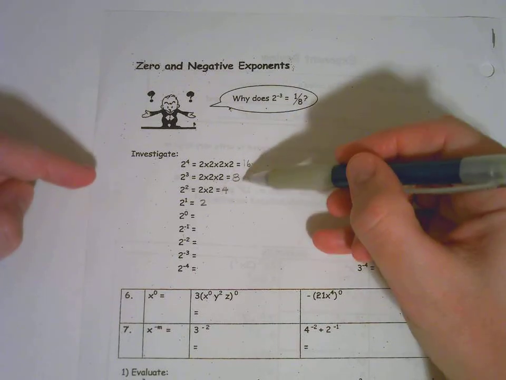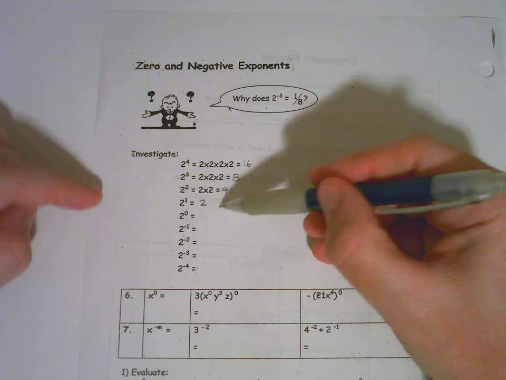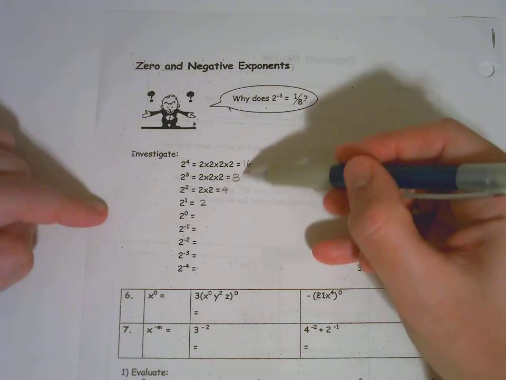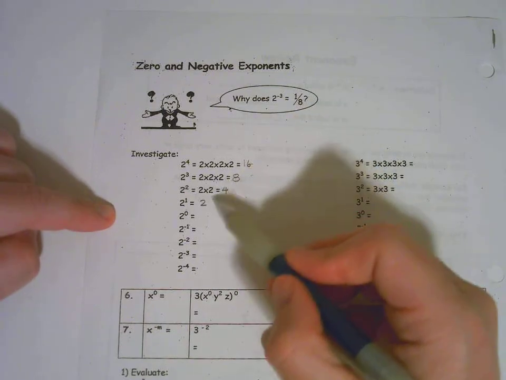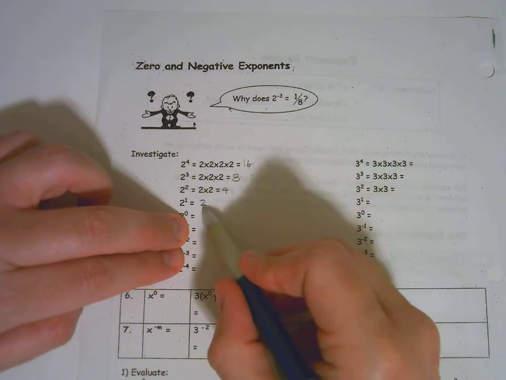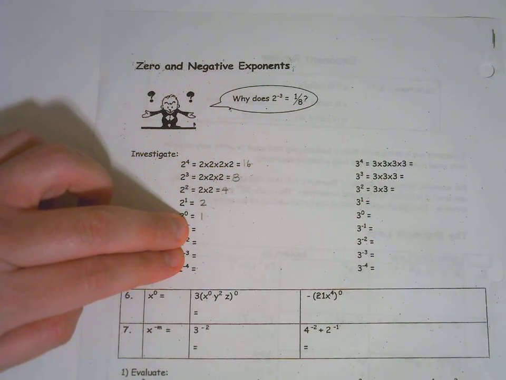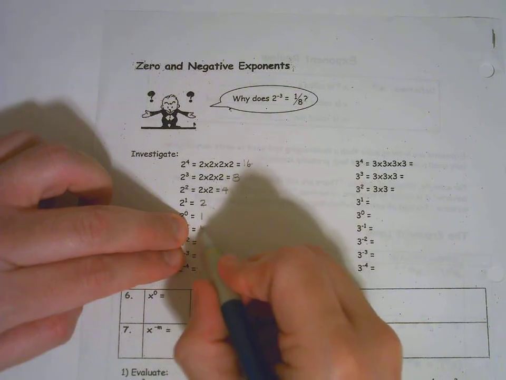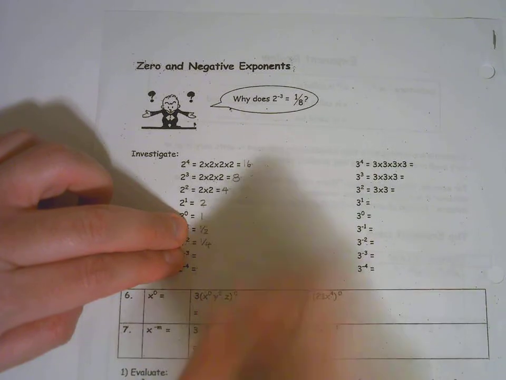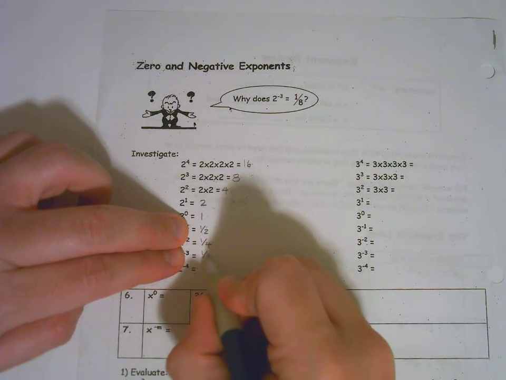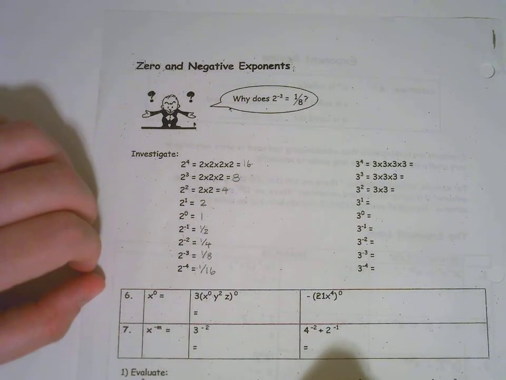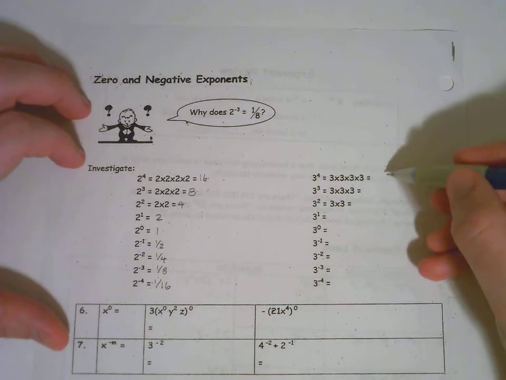I went from a 16 to an 8 to a 4 to a 2. Each time as I go through this pattern, I'm cutting the number in half. I'm dividing it by 2. Which means if I follow this pattern and keep splitting it in half, then if this is a 2, the next one's going to be a 1. I cut it in half. And then the next one would be half of that, and I can keep cutting it in half. And the same kind of thing could happen for the 3's, and then we can generalize.